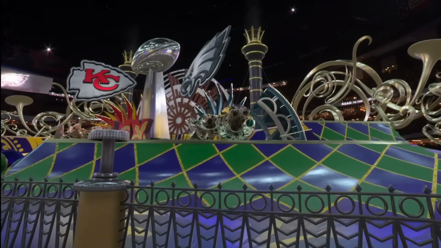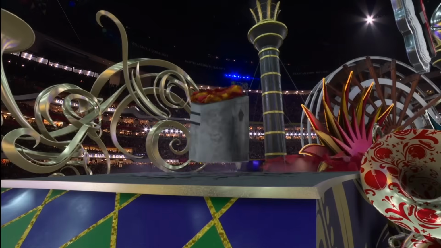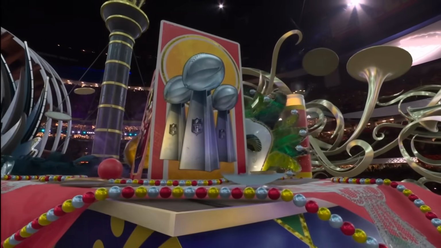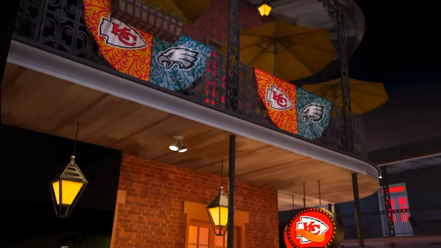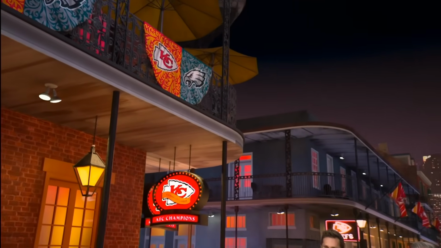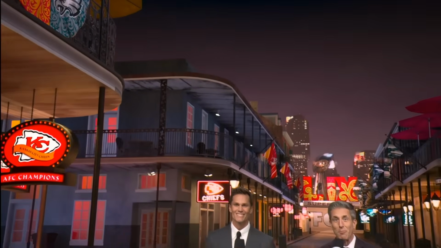So Fox did a whole bunch of awesome virtual and AR graphics that were running while the game was being played. A lot of cool interstitial style stuff as well. So I'm going to let some of that just show itself because it's neat. This whole Super Bowl was kind of New Orleans themed, hence the look and feel.